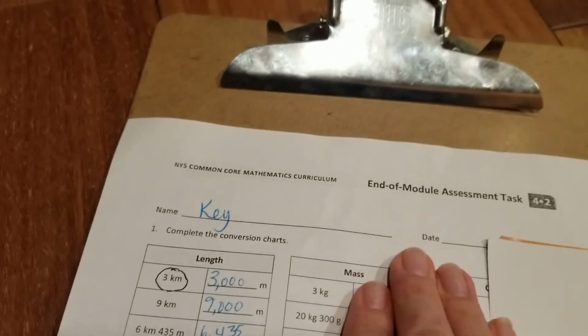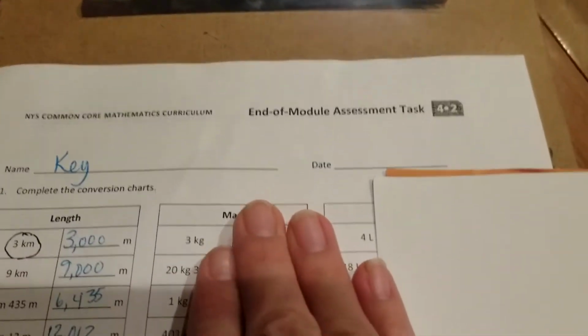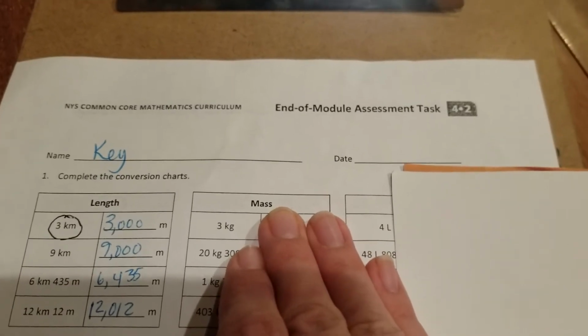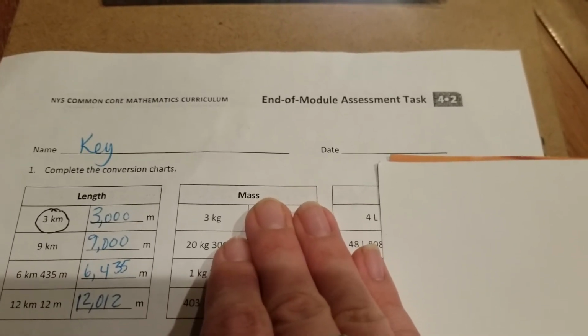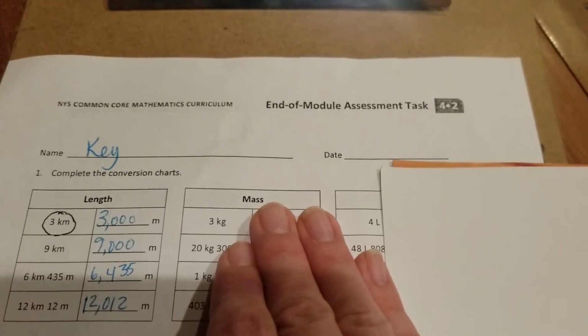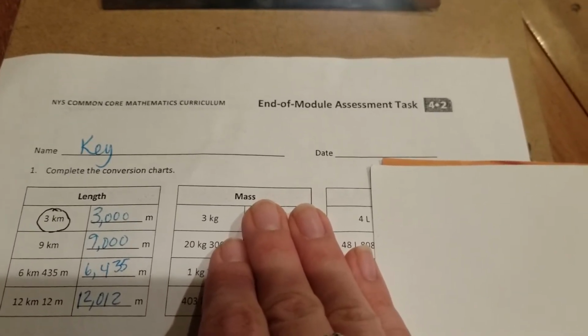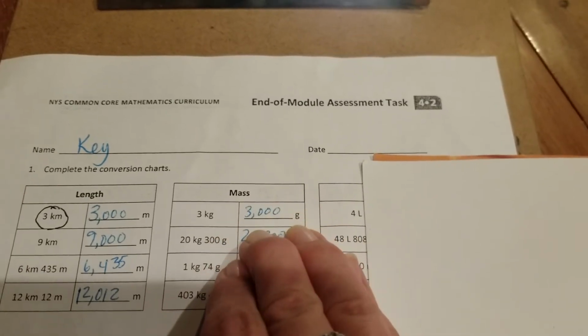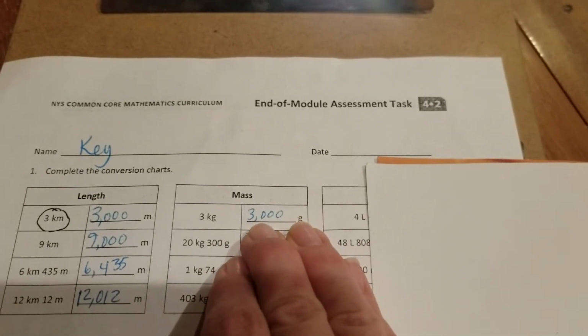Don't look. All right, let's try these ones. These are the exact same, but it's mass. So instead of kilometers, it's kilograms. Okay, so 1 kilogram equals how many grams? 1,000. So 3 kilograms equals 3,000 grams.